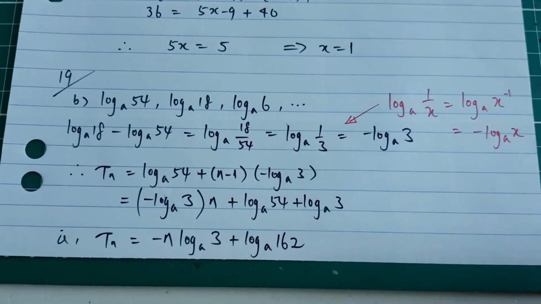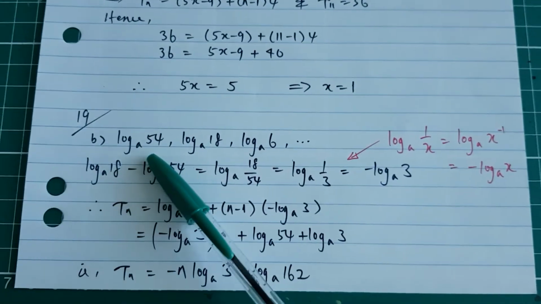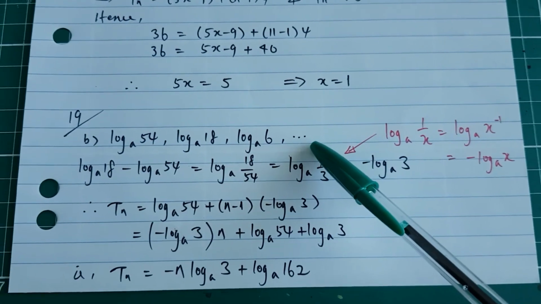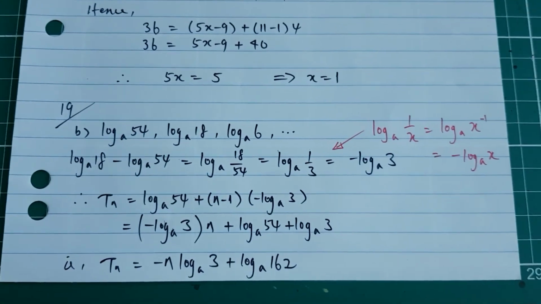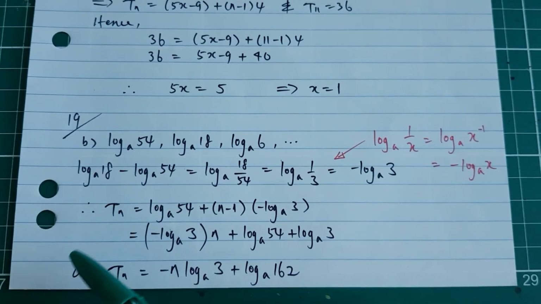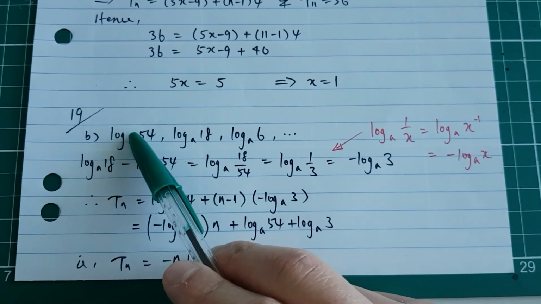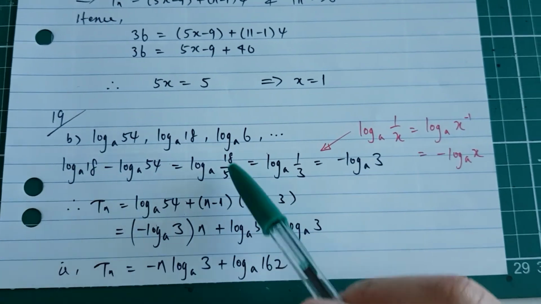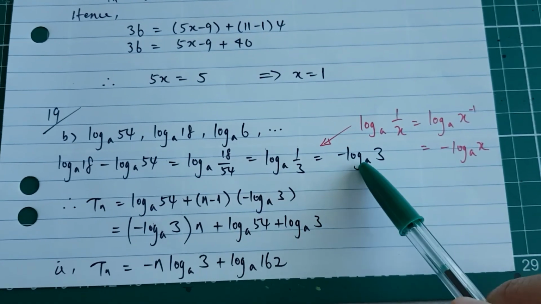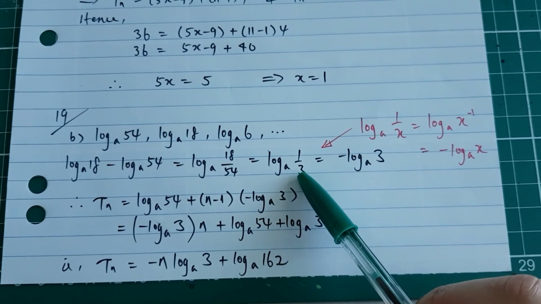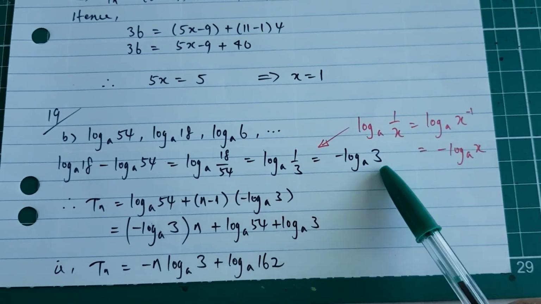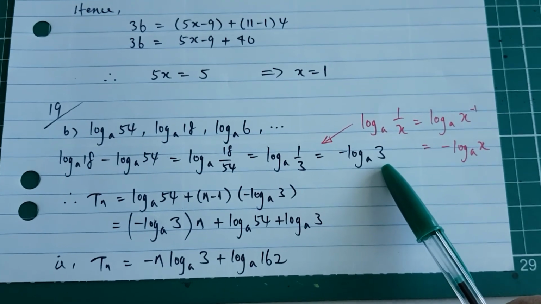The last one is question 19 part B. So the original sequence that's given is all in log with the base a. So we've got to figure out the common difference, d, first. I'm going to take the first take away the second one. So using the log rules, you get this and that. And then from there to there, remember 1 on 3 is 3 to the power of negative 1. So using this part of the log rule, I can say that, okay, that's my common difference.